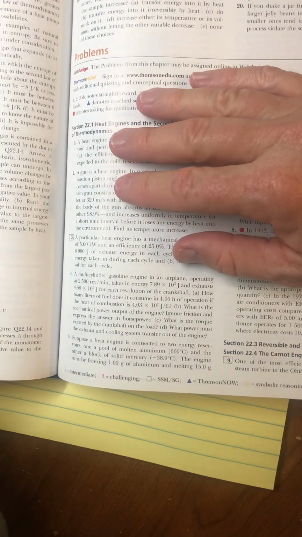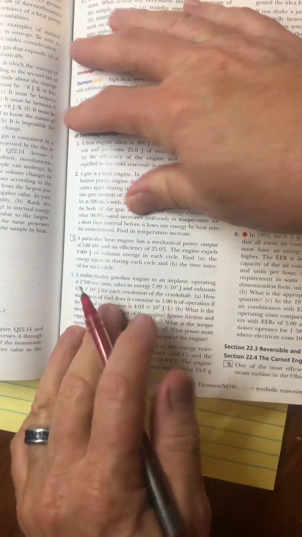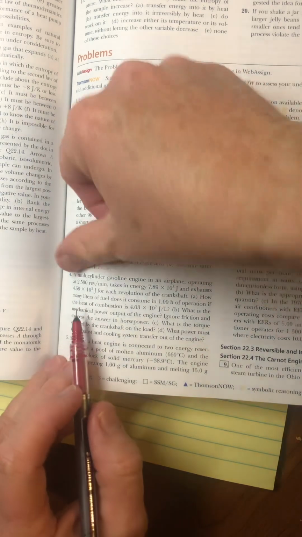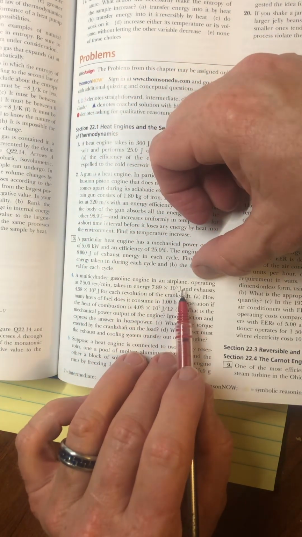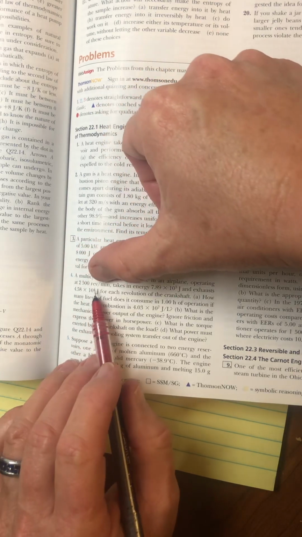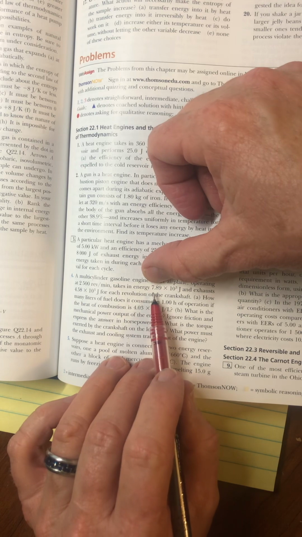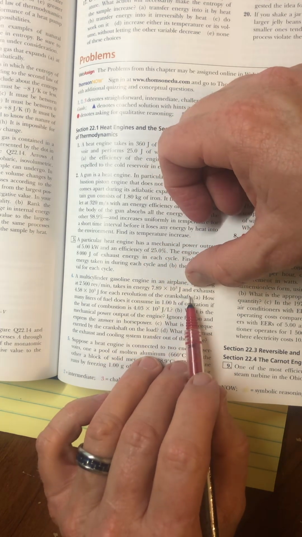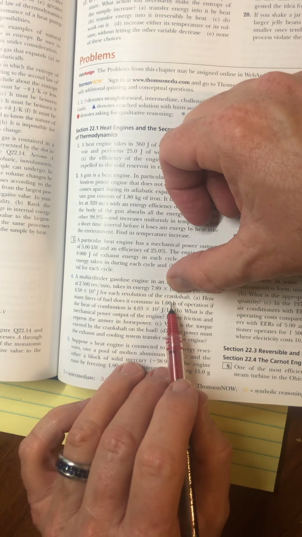What does number 4 say? It says a multiple cylinder gasoline engine in an airplane operates at 2,500 revolutions per minute. It takes in energy of this much and exhausts this much for each revolution of the crankshaft.